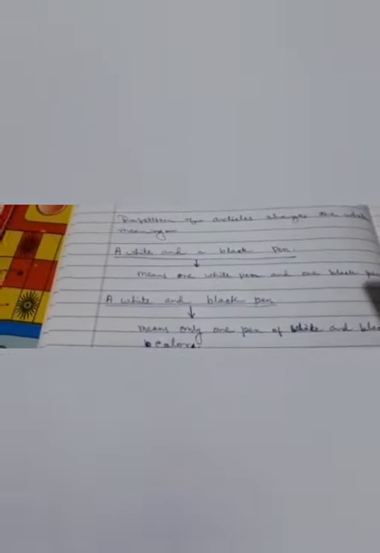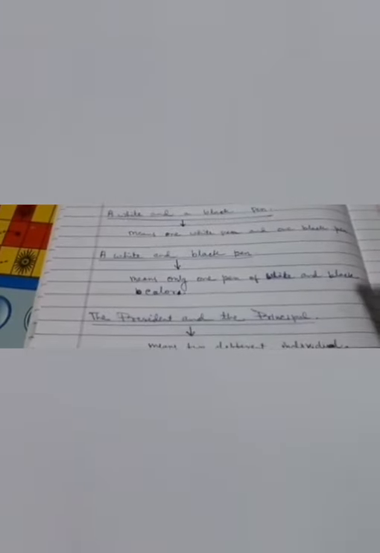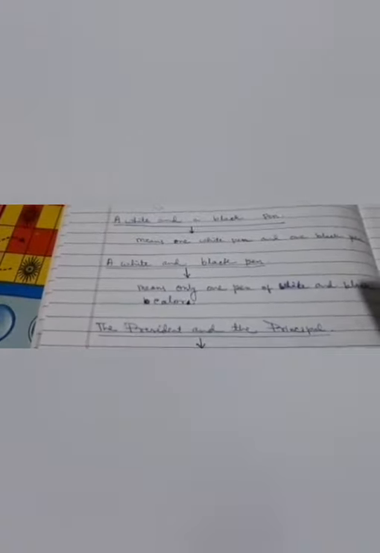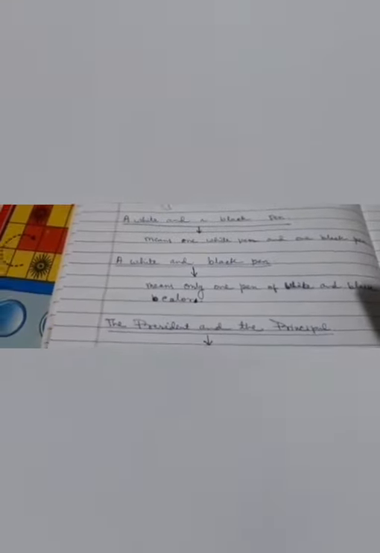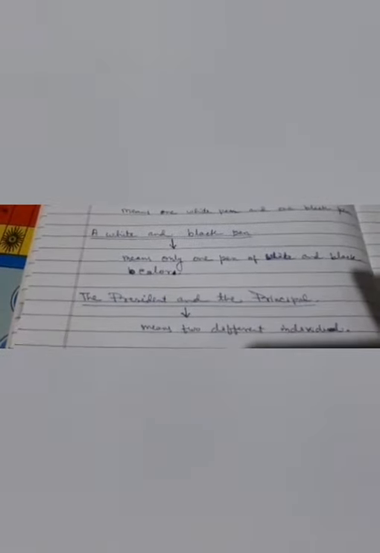The last topic in this chapter is repetition of articles. There are cases where we repeat the use of the article. Repetition of the article changes the whole meaning of the sentence. Look at the instances. A white and a black pen. Here, a white and a black pen means one white pen and one black pen. But if we use a white and black pen, it will mean only one pen which is having white and black color.